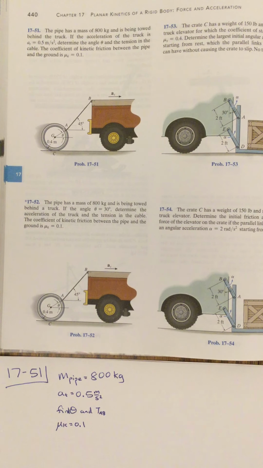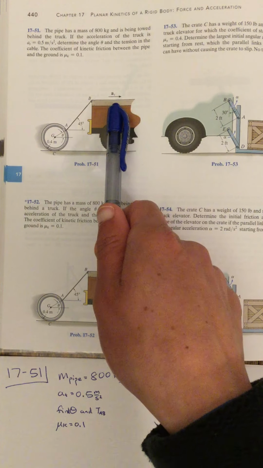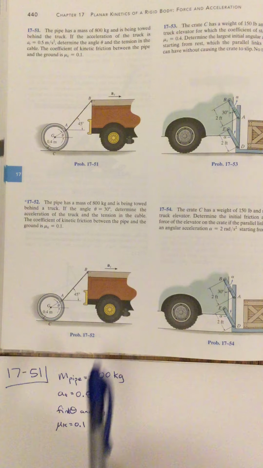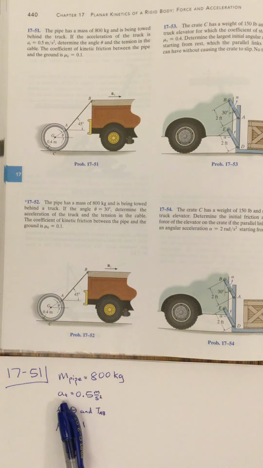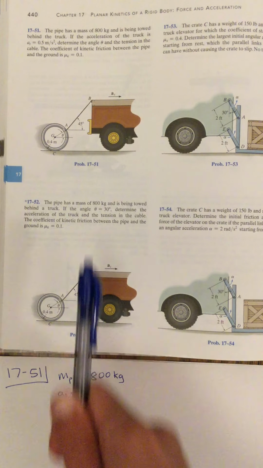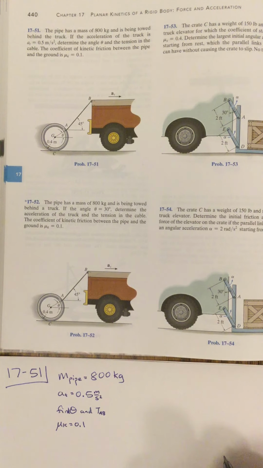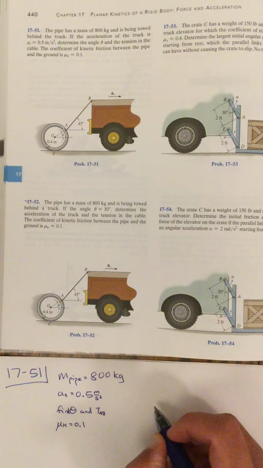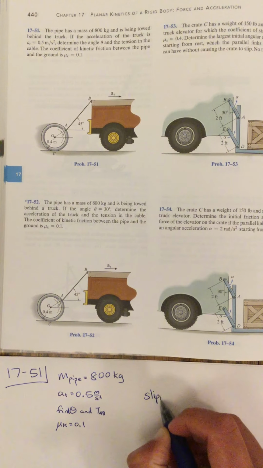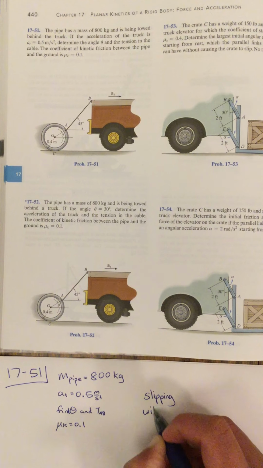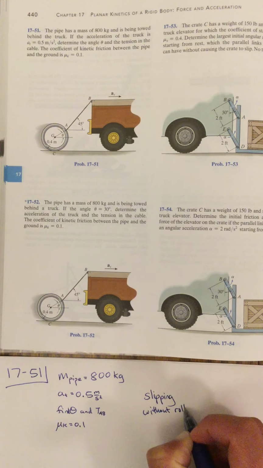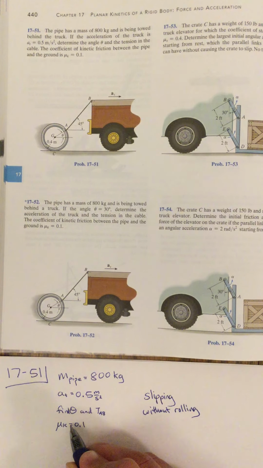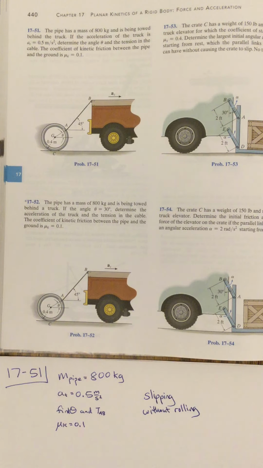Now, one thing to be careful of here is they call the acceleration of the truck a sub t, where t is for truck. This is not to be confused with the tangential component of acceleration. So this is the acceleration of the truck. And in this case, the pipe is being towed behind and the pipe is not rolling. So this is slipping without rolling, which is why they give us the coefficient for kinetic friction.